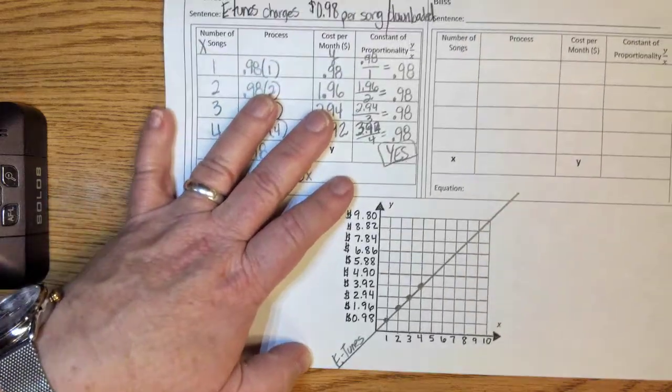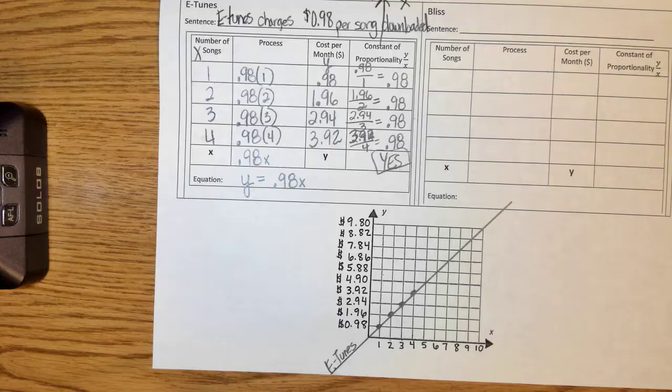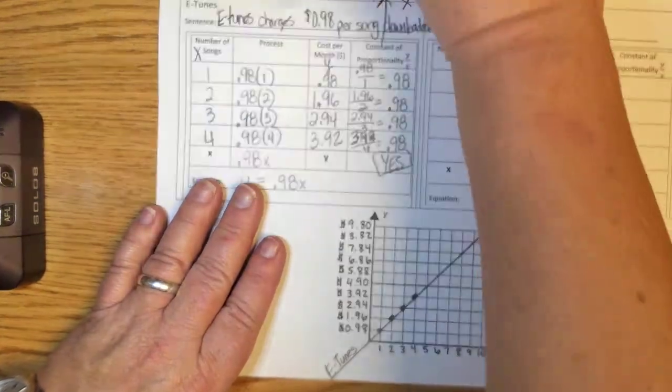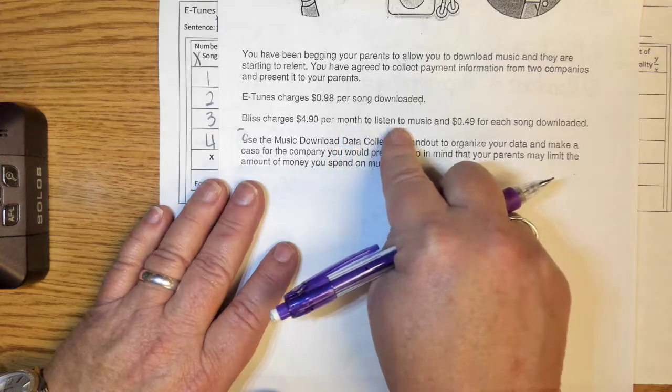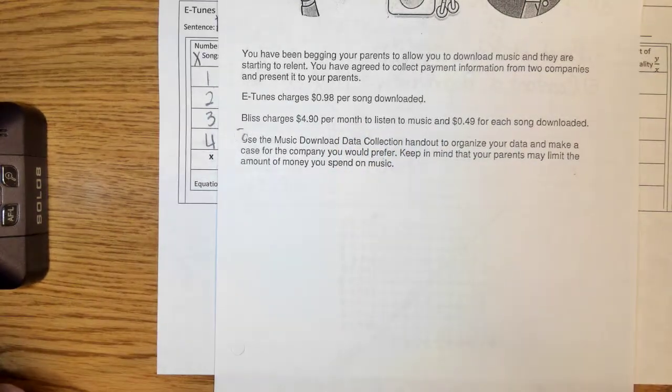All right. Let's look at bliss. What did they tell us about bliss? It was like so many dollars per month. $4.90 per month. So if I look at this sentence, this is what I look at: $4.90 per month to listen to music. Is that just like a flat fee? Yes, it is. It's a one-time, every month I'm going to be charged how much?